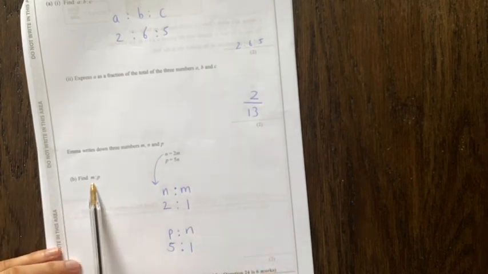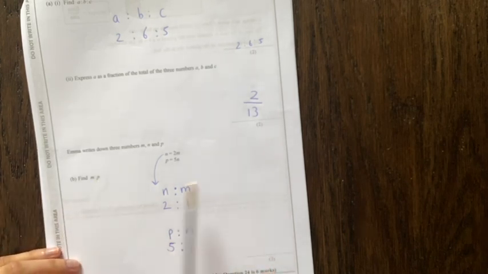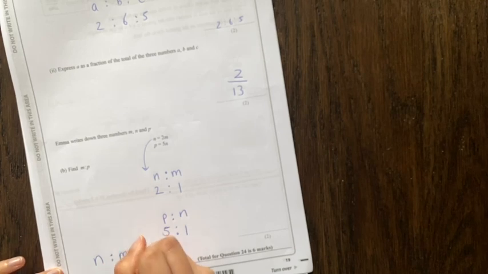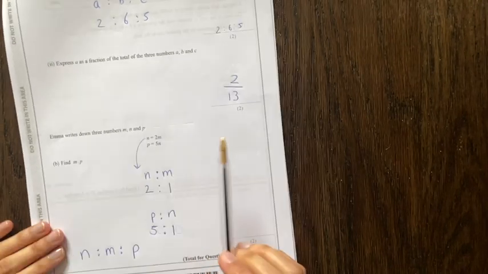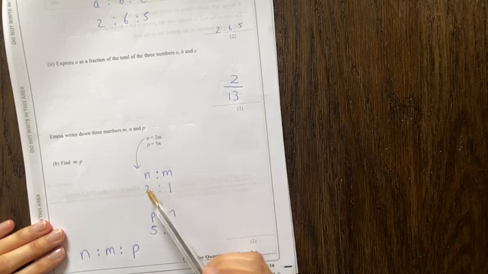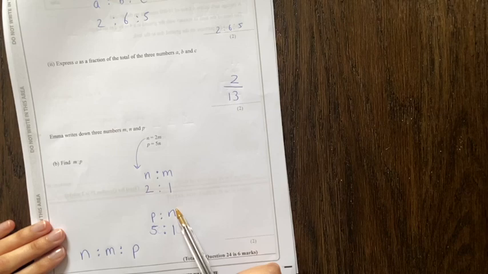Okay, so similar to part A, we now need to write M to P. We need to merge these two. So we're actually going to give M to N to P, and the way we do that is we need to have our values for the one that's common in both be the same as each other.